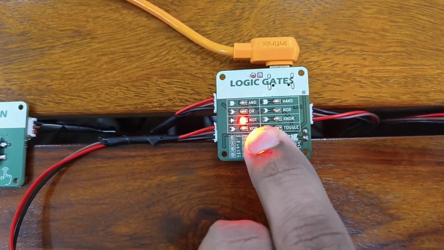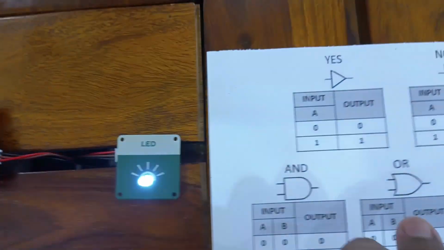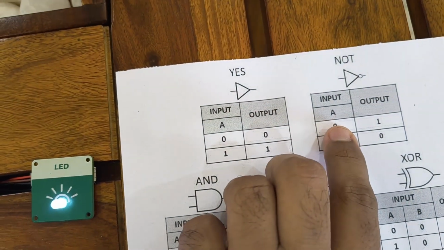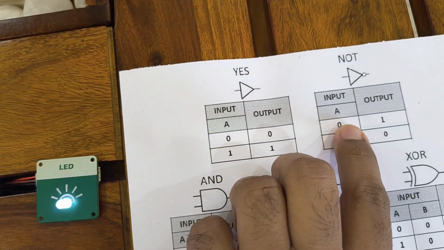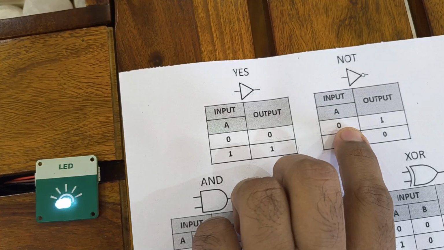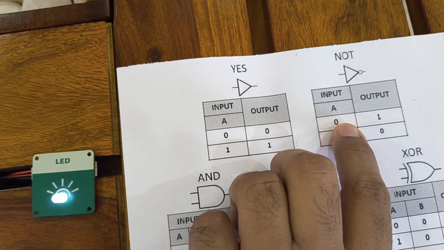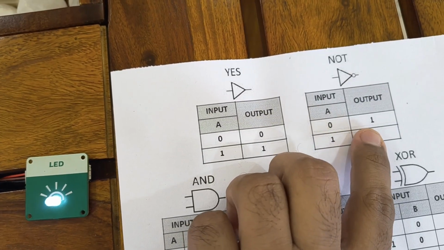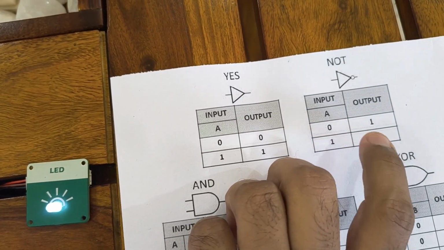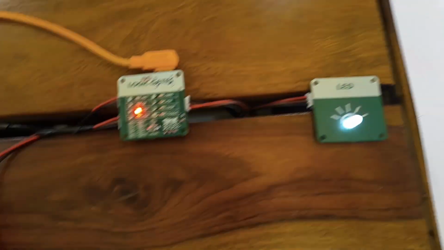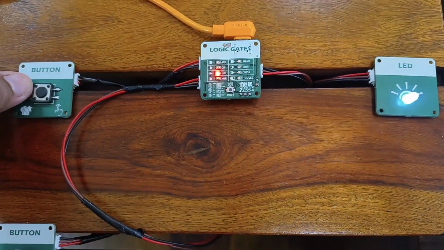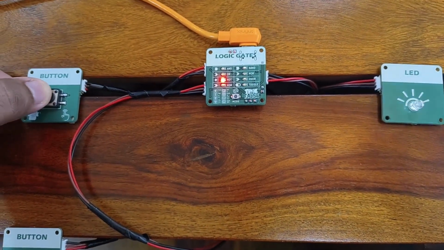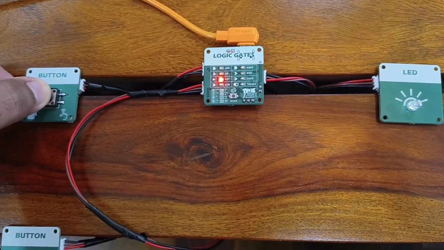So the third is NOT gate. NOT gate requires only one signal. What it does is, it reverses the signal coming on input A. So if it's 0 here, it will become 1. If it is 1, it will become 0. So currently it's 0, it is becoming 1. If I make it 1, it will become 0.